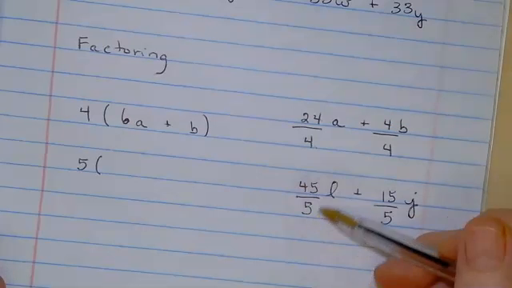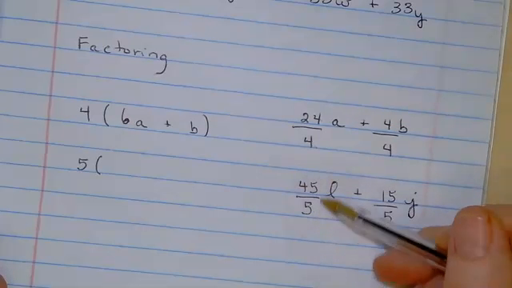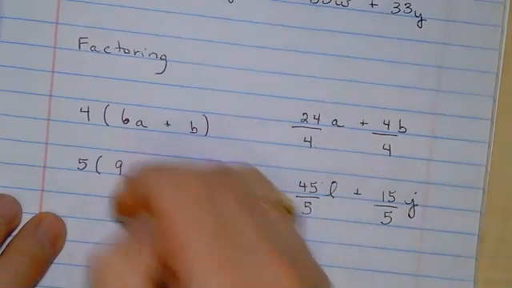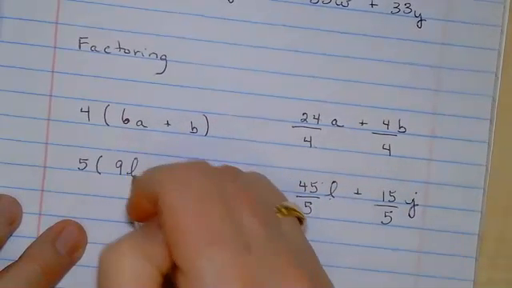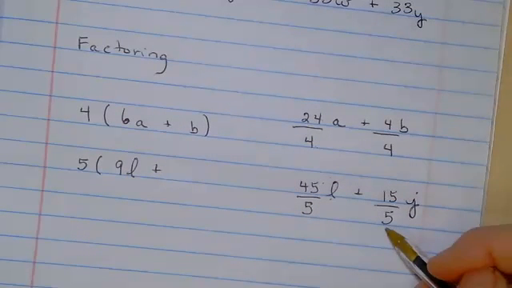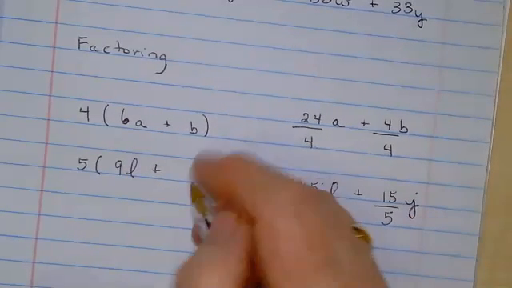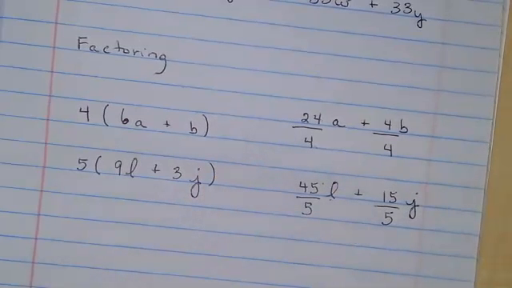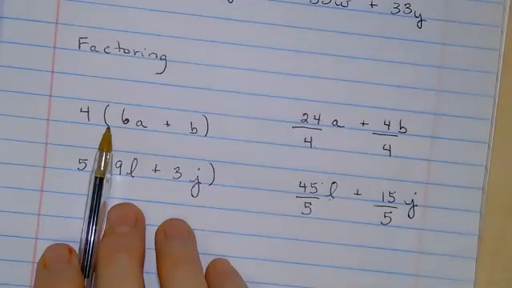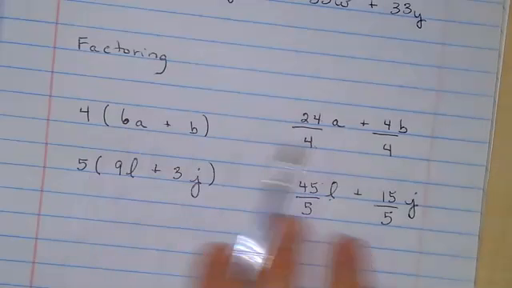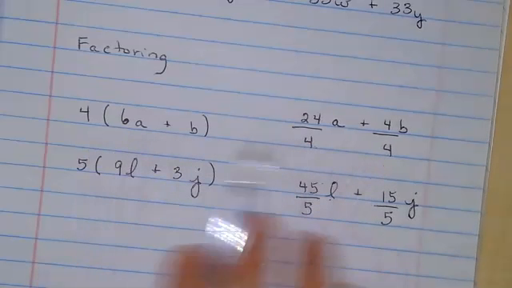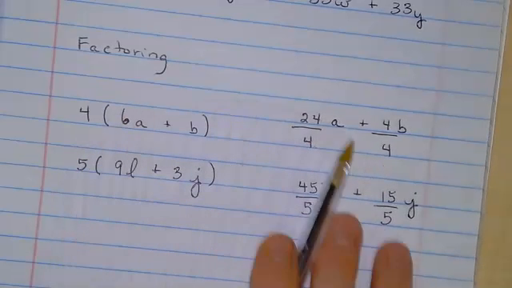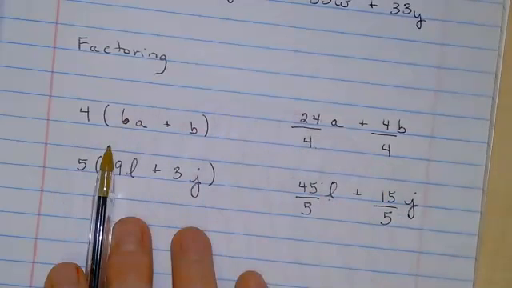So how many 5s are in 45? That's 9, and then put the L with it. And how many 5s in 15? 3J, and we're finished with that one. So whether I give you this or this, you should be able to switch back and forth. When you go this way, we're multiplying. When we go this way, we're dividing, because those are the two opposites.